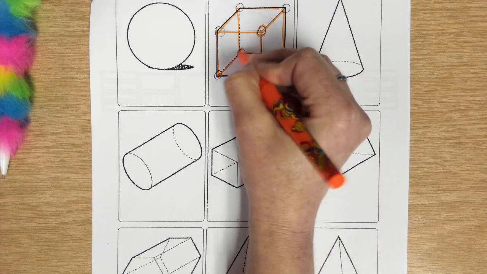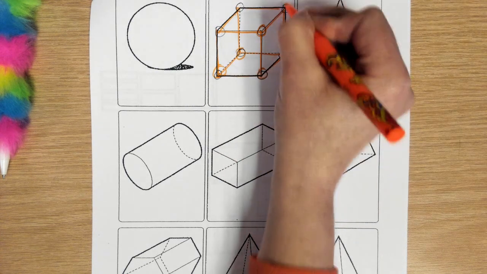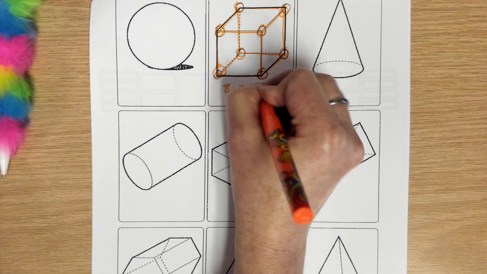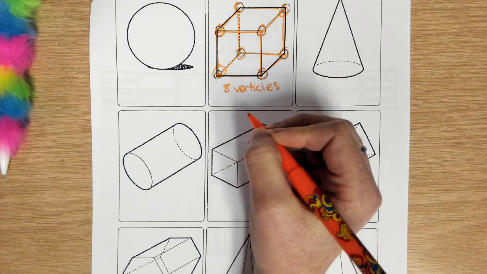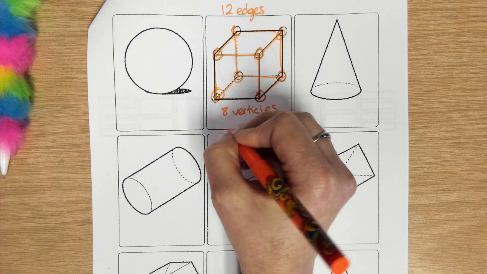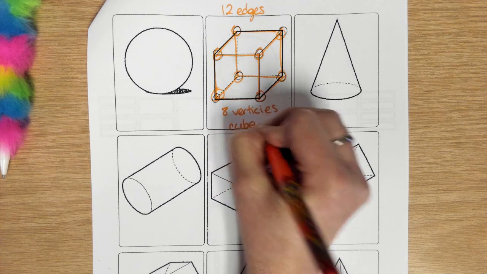Okay, and 1, 2, 3, 4, 5, 6, 7, 8 vertices. Or they can just put E for edges, V for vertices. If they like to write, they can label it as a cube.